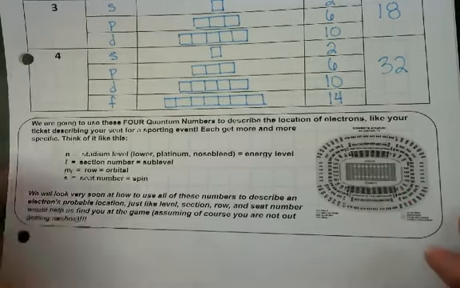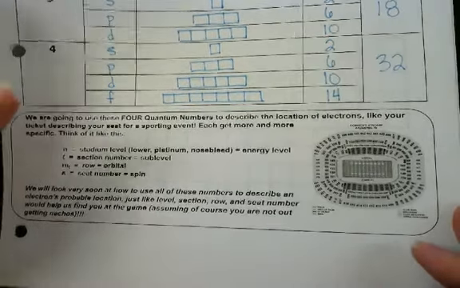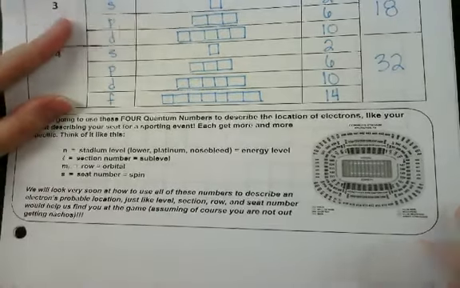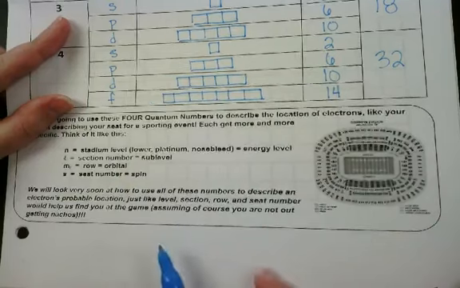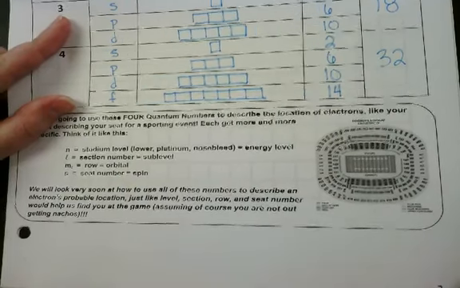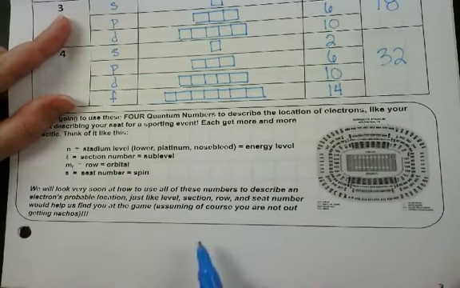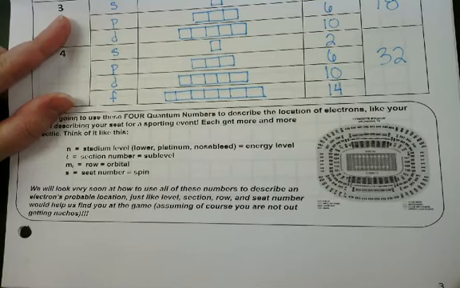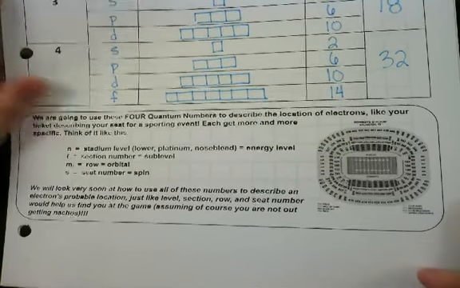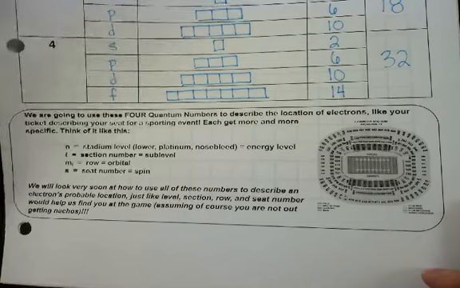All right. So this is how, if one of your friends needed to find you, you would send them all of this so that they could come and see you. Now, again, that's assuming you're not getting nachos or using the restroom. That's where they're going to find you during that game. So that's where we're going to find that electron.